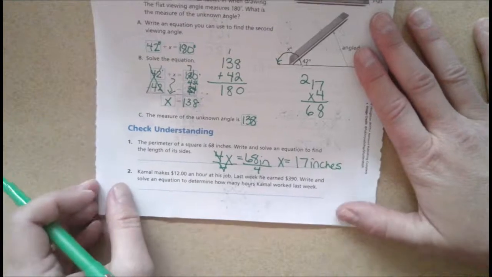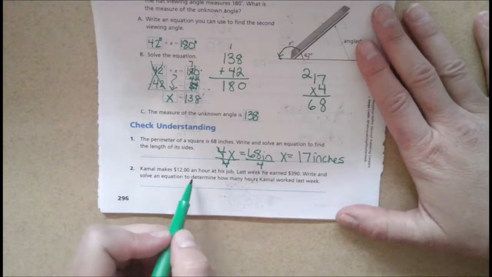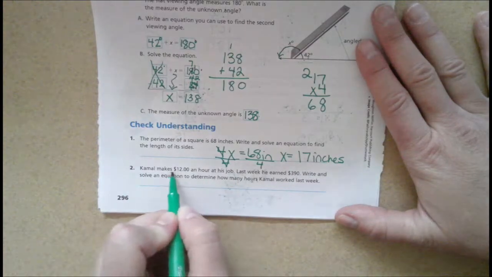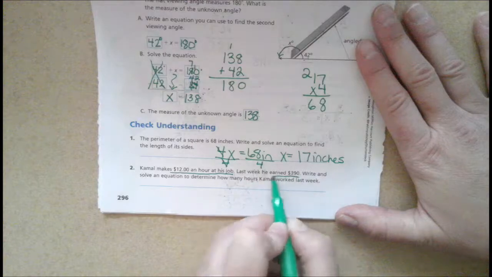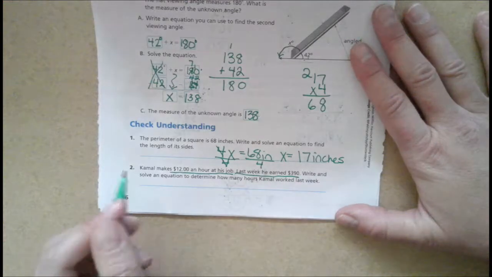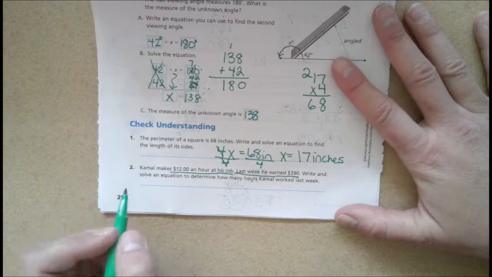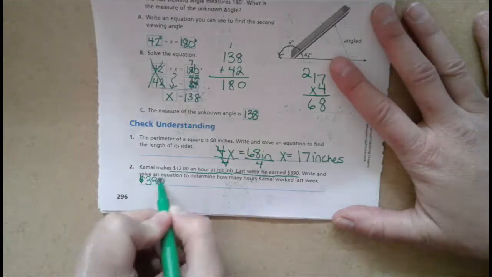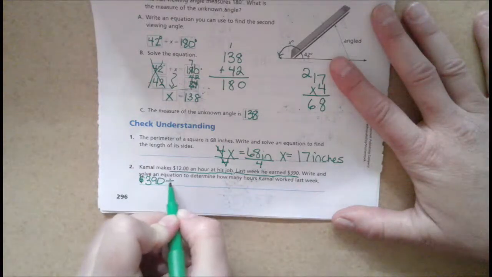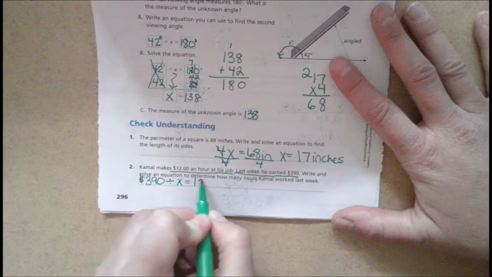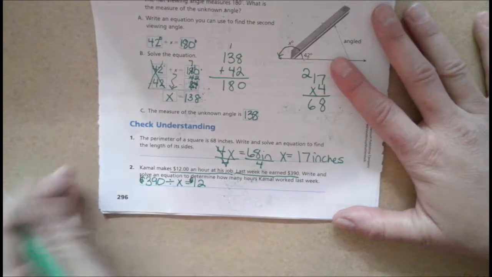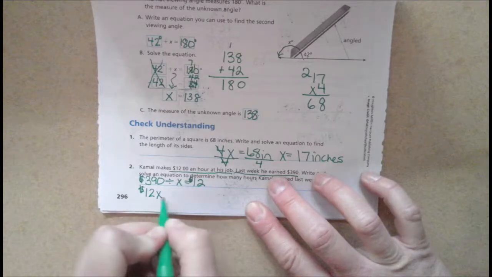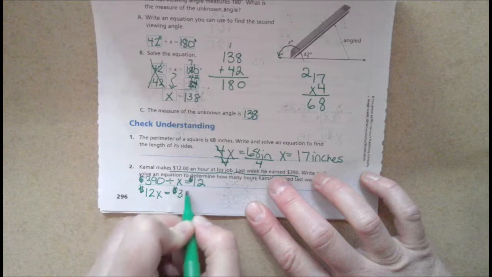Kamal makes $12 an hour at his job. Last week, he earned $390. So we have to write and solve an equation to determine how many hours Kamal worked last week. Well, let's see. If we have $390 divided by x equals $12 an hour, that could work. You could also do 12x, so 12 times x equals 390. There's more than one way to solve this.